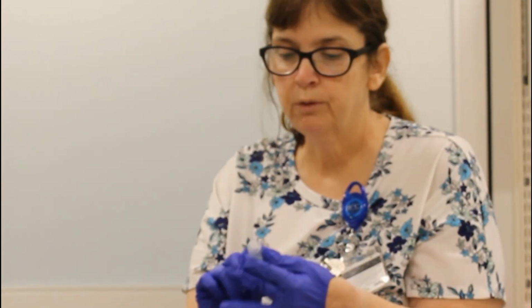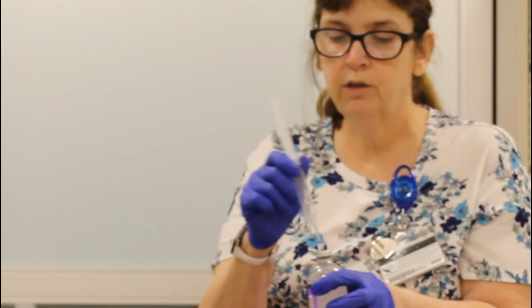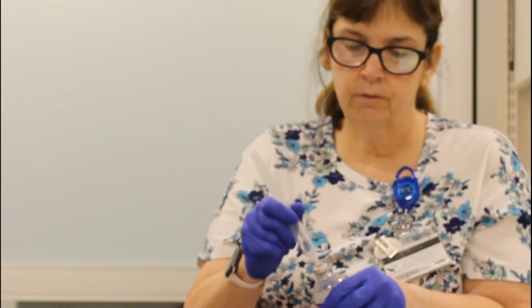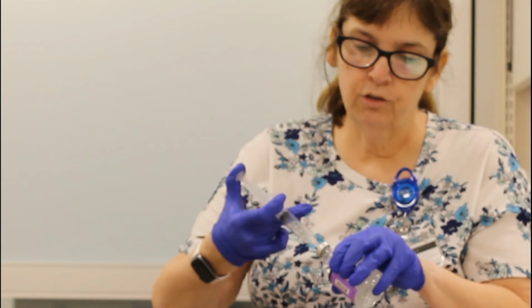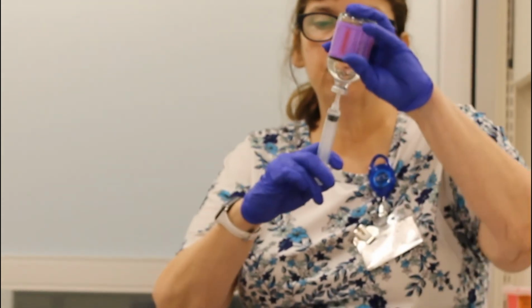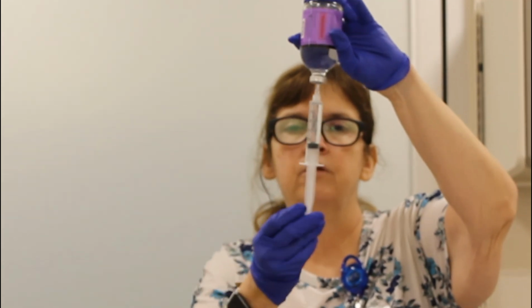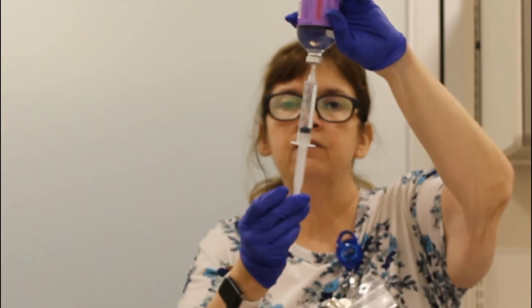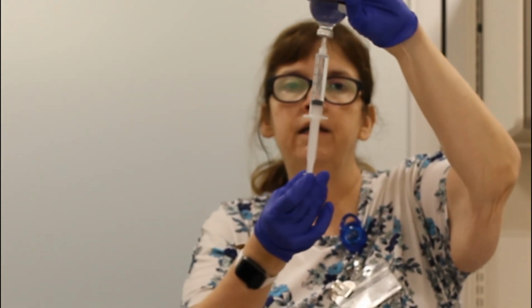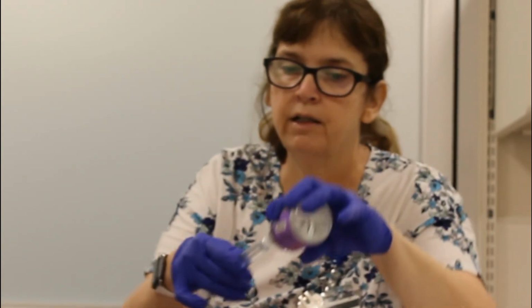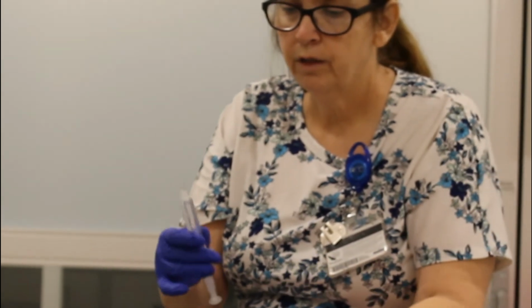Remember, when you're drawing from a vial, you always want to inject air first. So you're going to inject 10 mLs of air, because that's how much I want to draw back, and then I'm going to draw out my 10 mLs. Also, when you're handling the syringe, you only want to handle the end of the plunger. You don't want your hands all over the inside of that. All right, so that is 10 mLs of calcium gluconate.